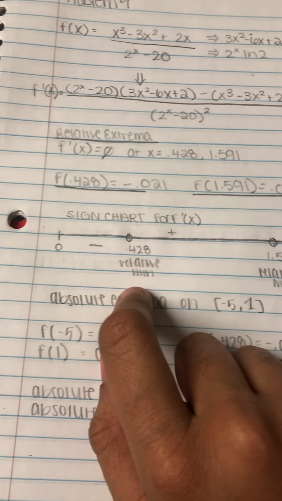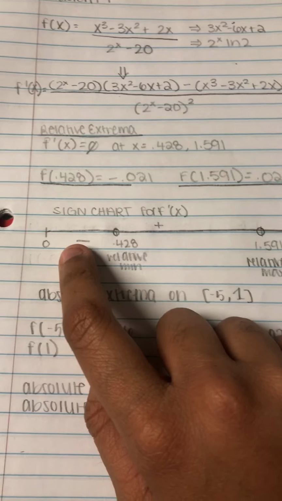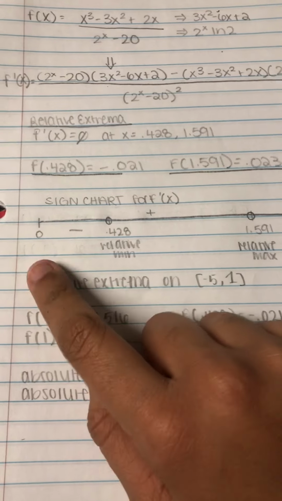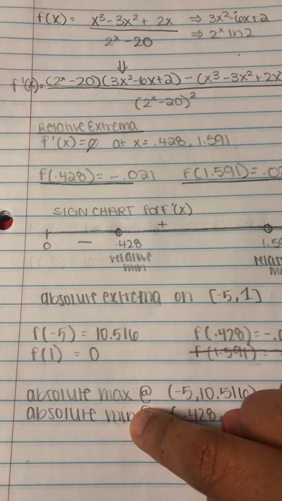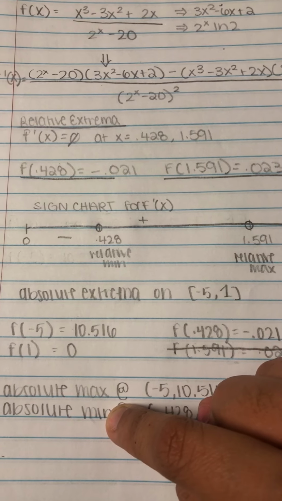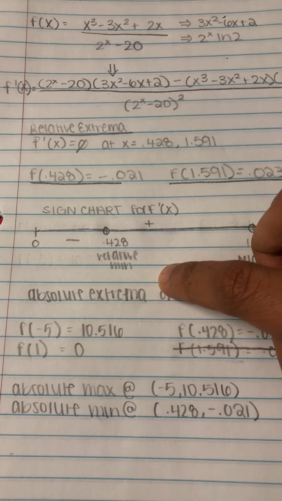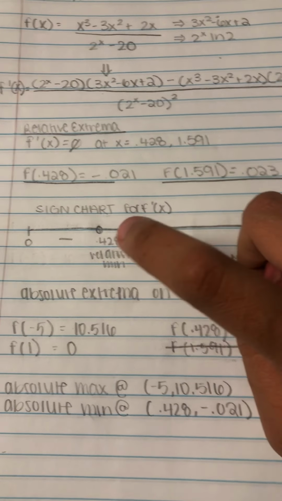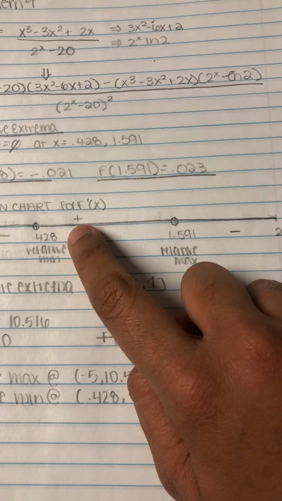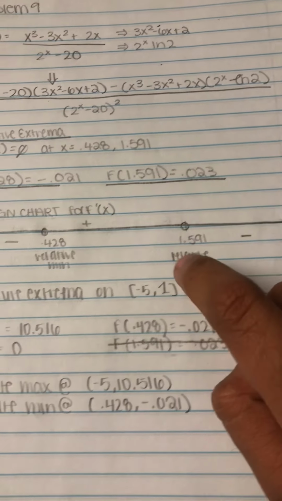And to determine whether it's a minimum or a maximum, you could make a sign chart, which indicates that when the derivative is negative, the original function is decreasing, and then at 0.428, the direction changes, because the derivative becomes positive, and so the original function is beginning to increase. And so 0.428 is a relative minimum, and then 1.591 is the exact opposite. So the original function goes from increasing to decreasing at 1.591, and so it's a relative maximum.